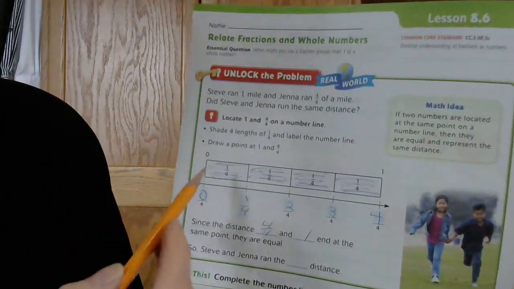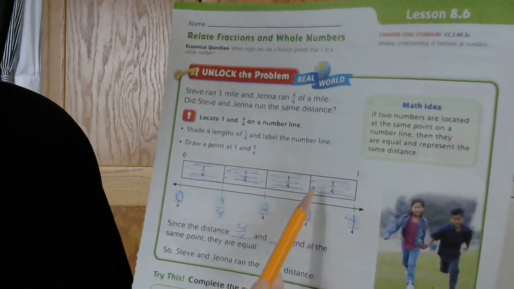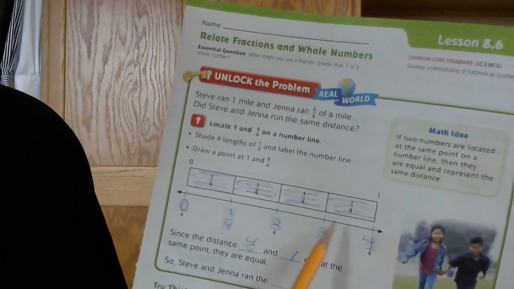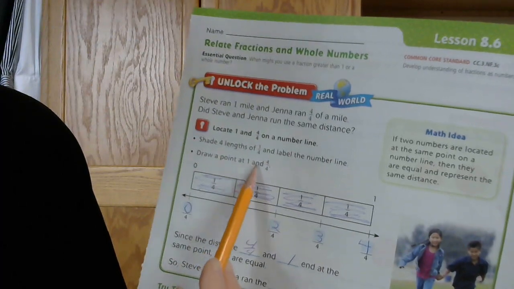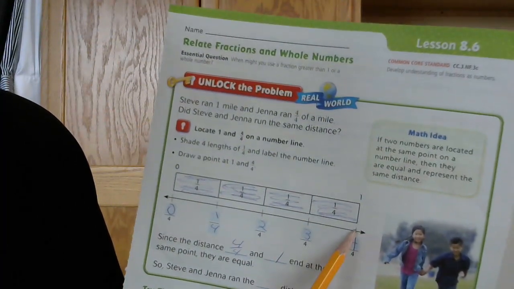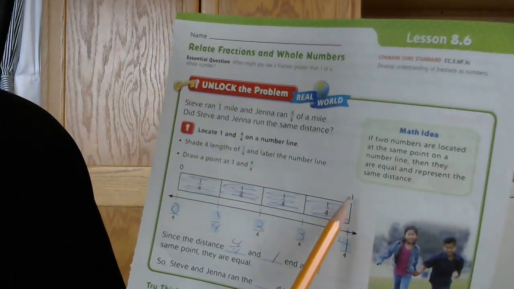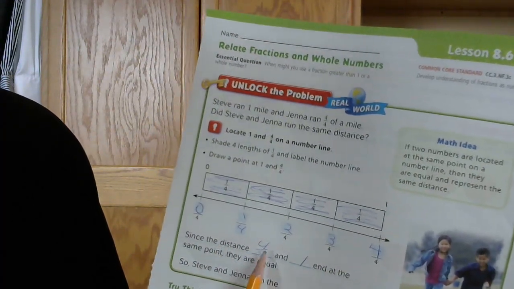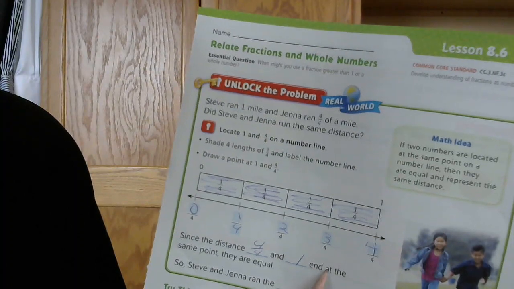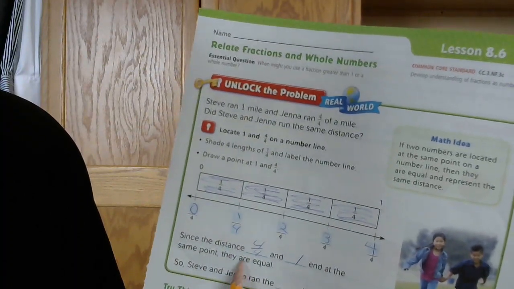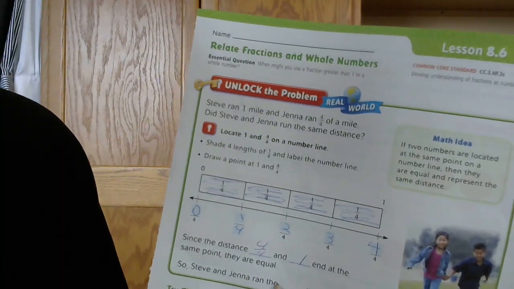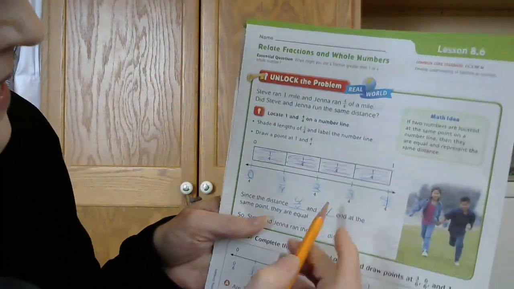Well, if you look close, 1, 2, 3, 4 fourths have been shaded. Draw a point at 1 and 4/4. Here is 4/4 and here is 1. Since the distance of 4/4 and 1 end at the same point, they are equal. So Steve and Jenna ran the same distance.